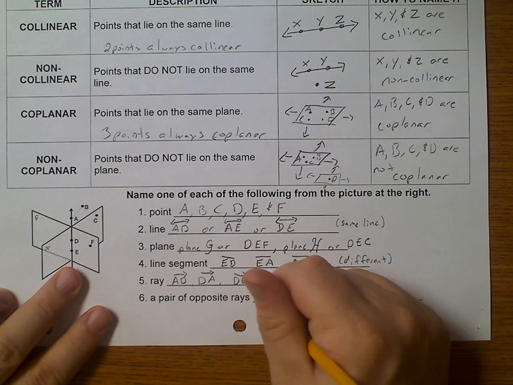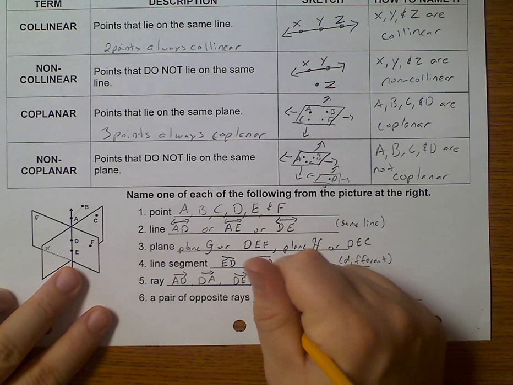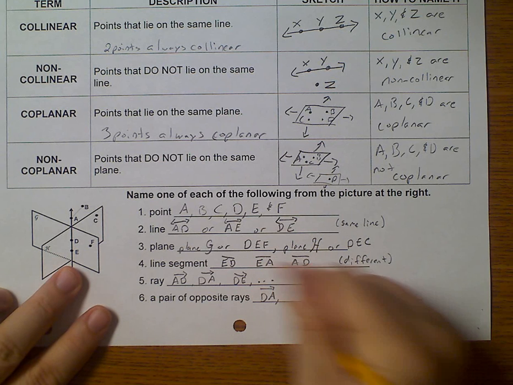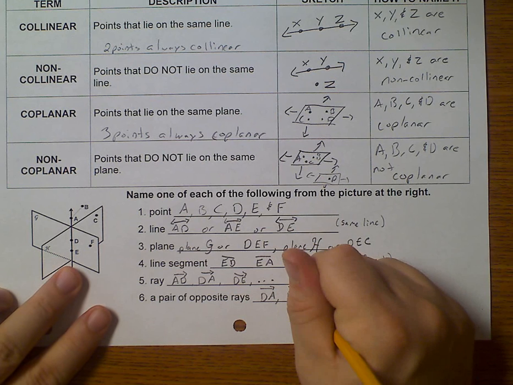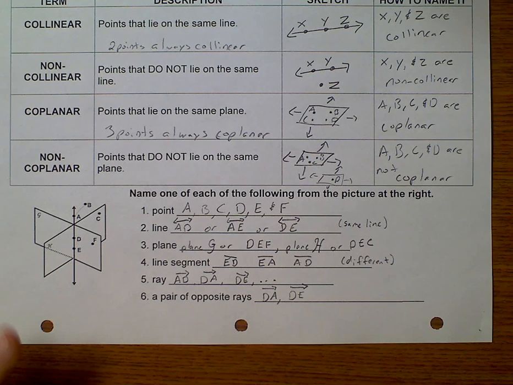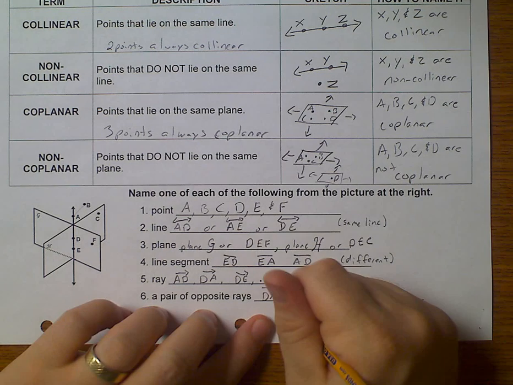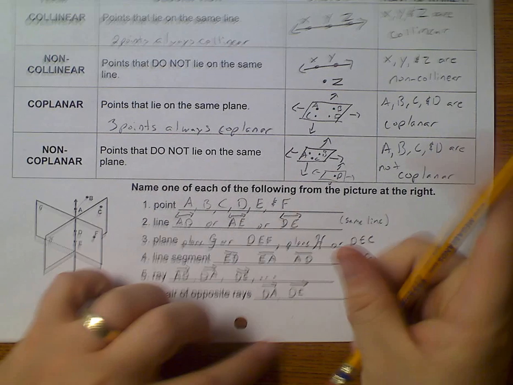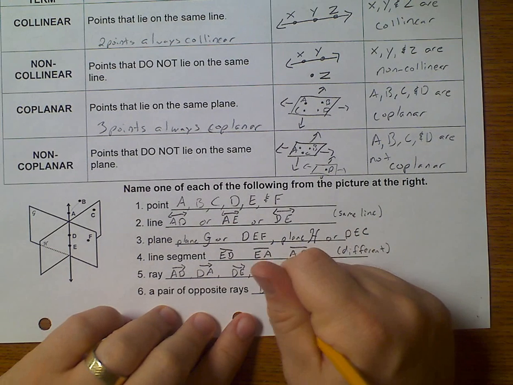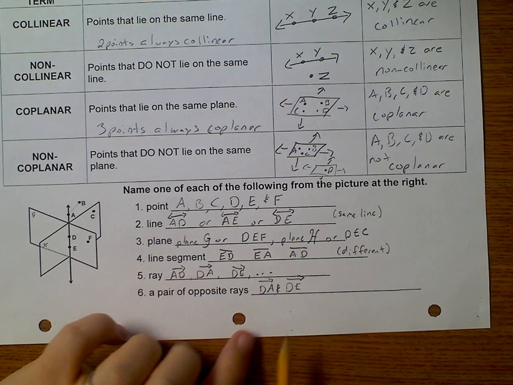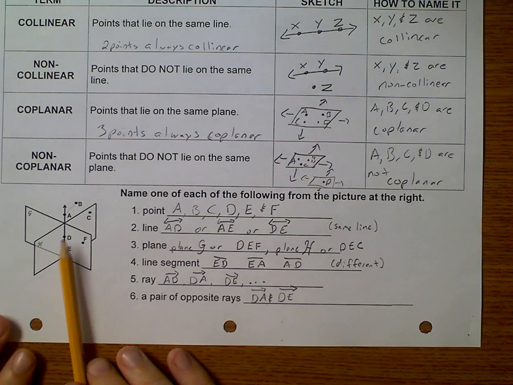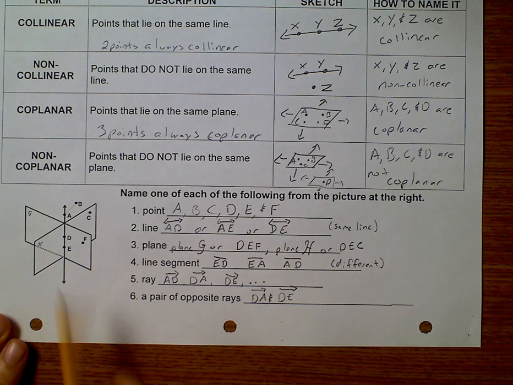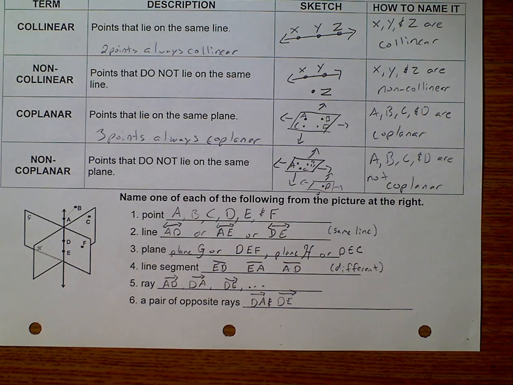That would be ray DA with ray DE. And I'm going to put a little and sign right there. DA and DE. Okay. Those are opposite, going opposite direction, and they share the same end point.